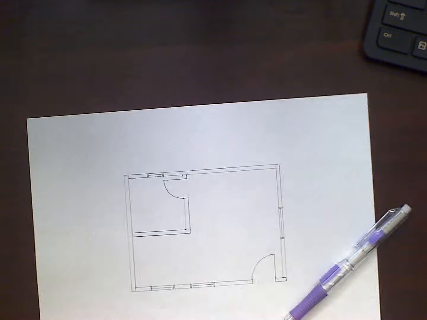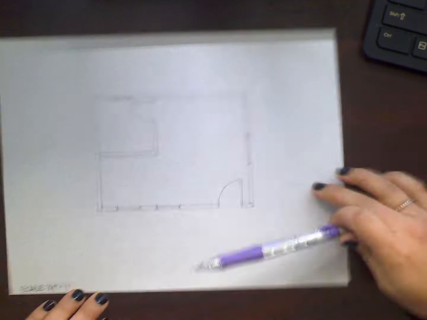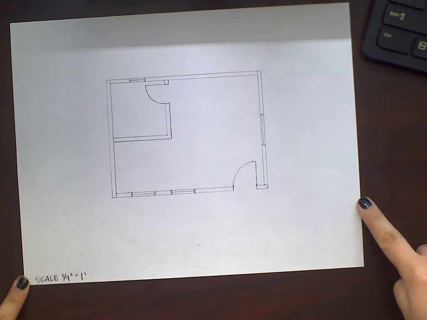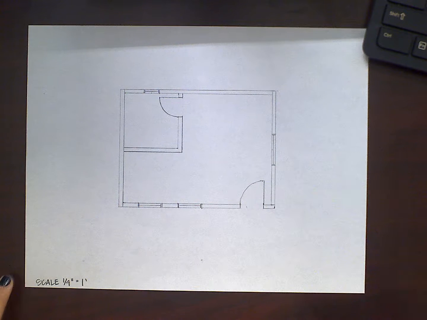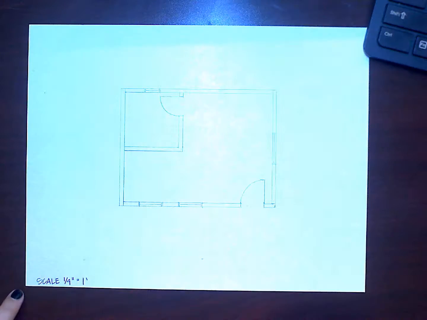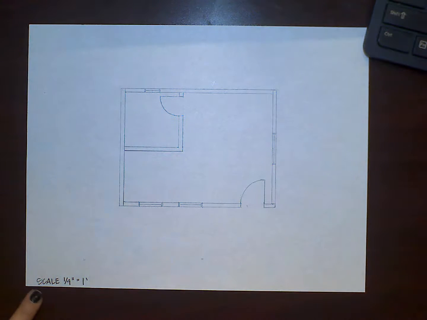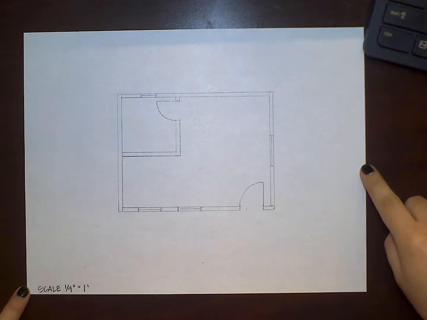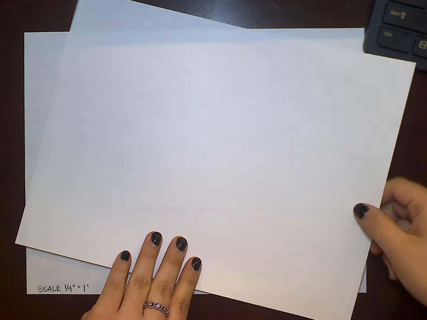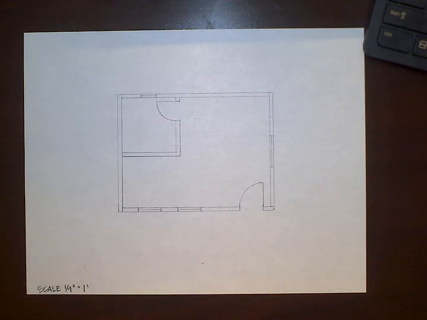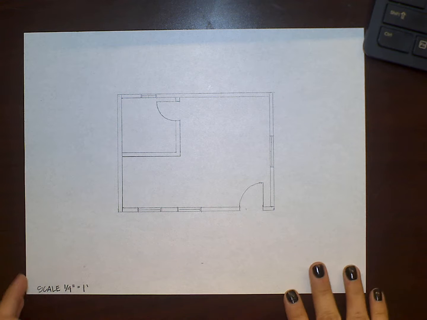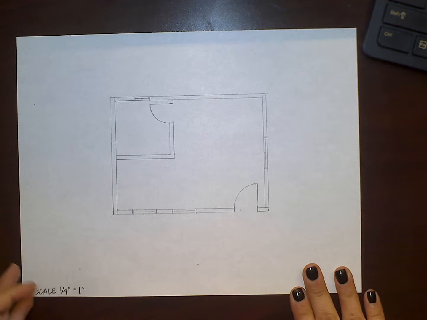I'm going to be doing an elevation now. So we already did our floor plan, and we're going to need the floor plan for our elevation. We're also going to need an additional piece of paper. So obviously it's going to be a little bit more difficult because we're not here in the classroom where you have larger sheets of paper.